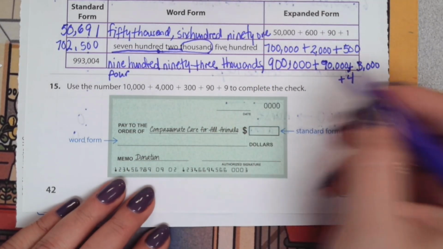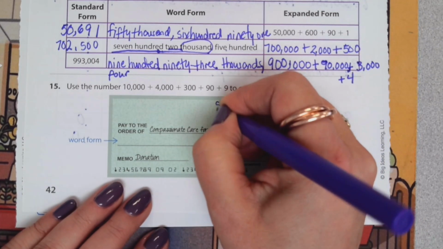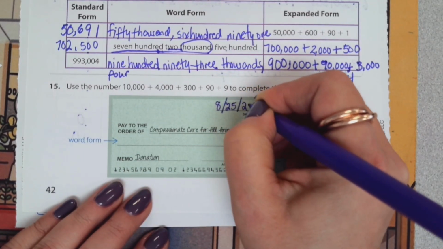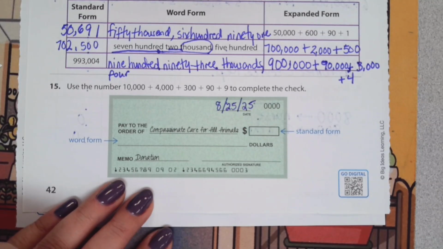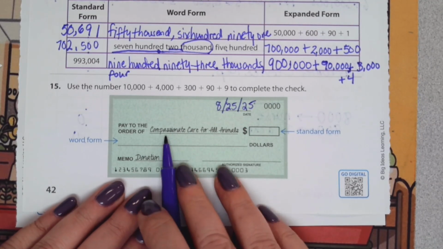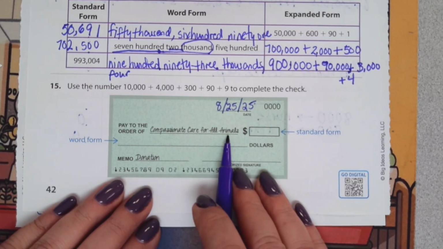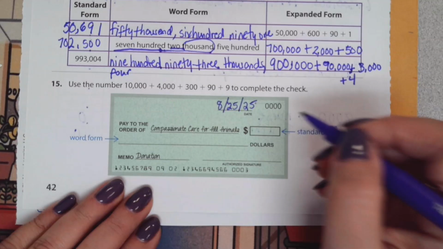Just pretend that this is a check. Okay, today is what? 8/25/25, okay? Pay to the order of Compassionate Care for All Animals. Oh, that's nice. Someone's giving money to animals.